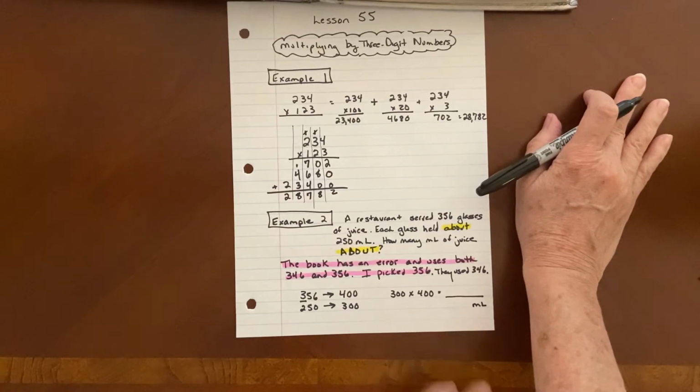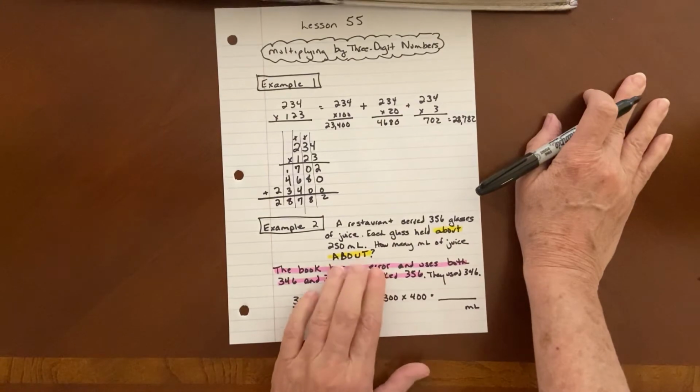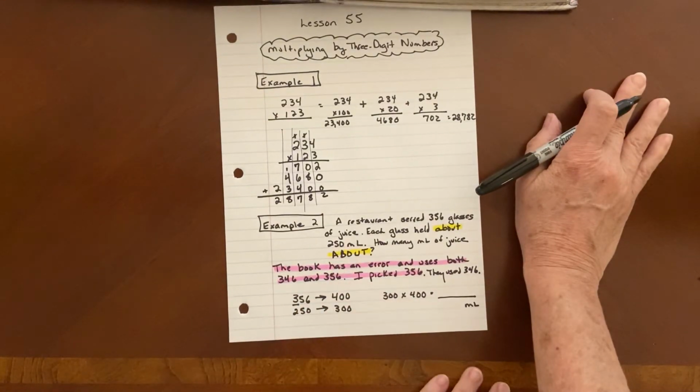Example 2 is a restaurant served 356 glasses of juice. Each glass held about 250 milliliters. It says about, and then it says about how many milliliters of juice. So I went ahead and highlighted that because that means we're going to round the numbers before we multiply.